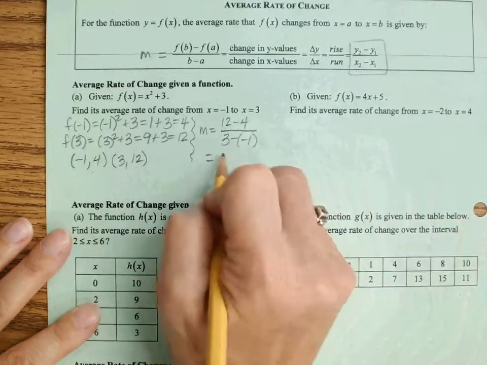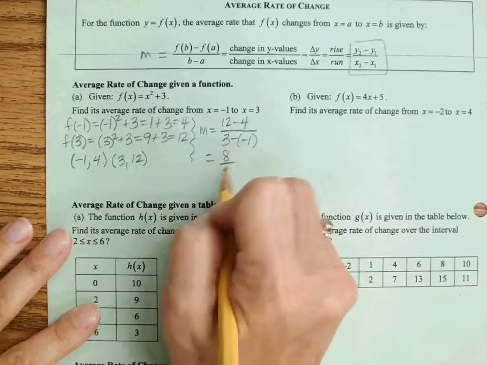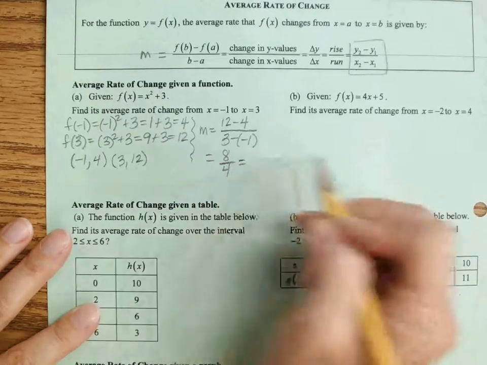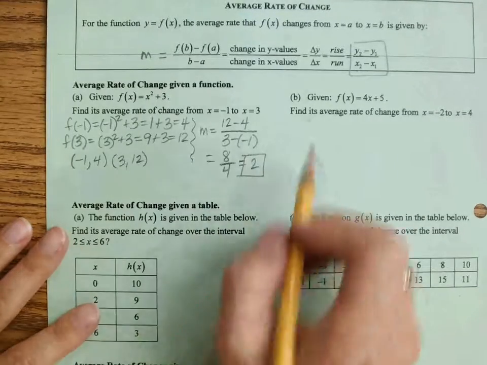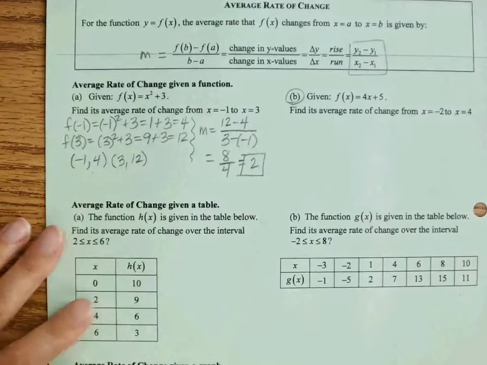So 12 minus 4 is 8. 3 minus -1 is 4. And then one more simplification. My answer is 2. Okay? And we'll do B next time I see you in class.